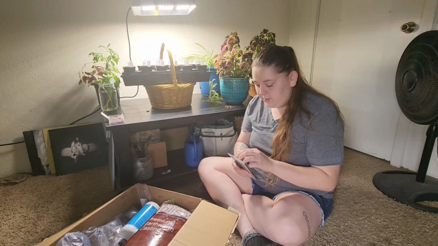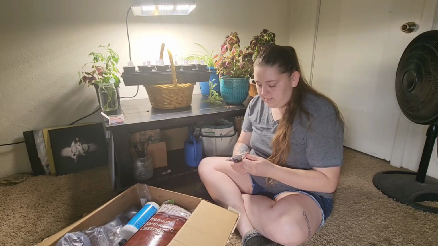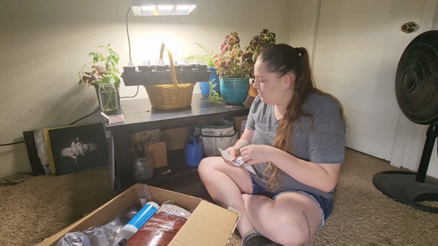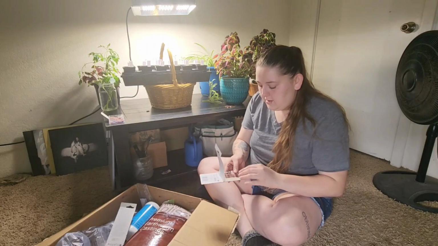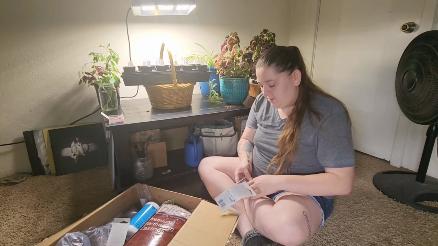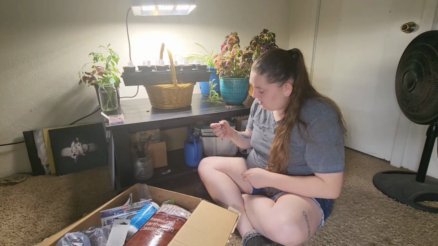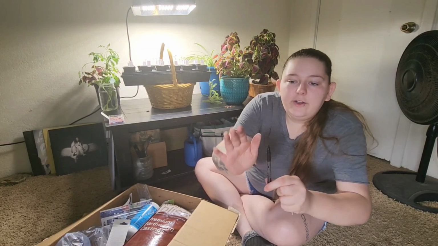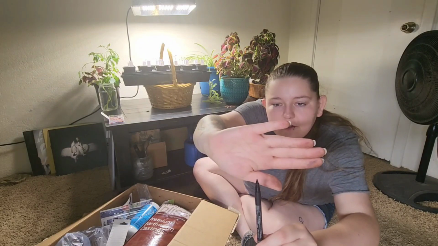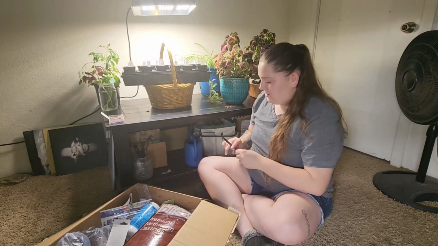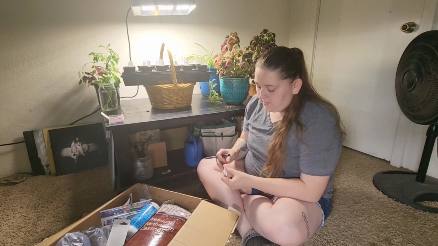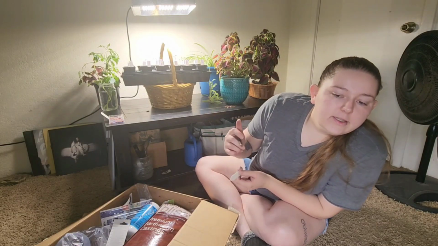I'm excited to use this garden pen. I'm impatient, so let's write with it and see how it looks. It's a finer tip than I expected, which is good. And we're going to write, let's see, I have some lettuce in there that isn't labeled.